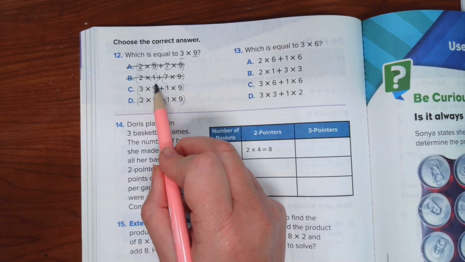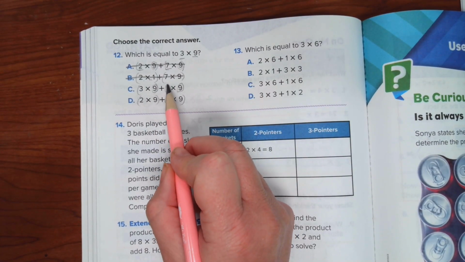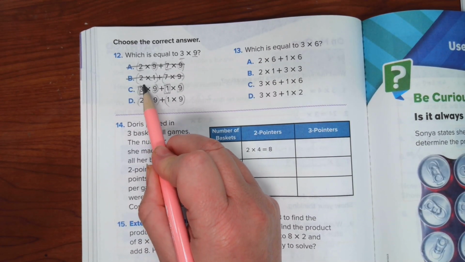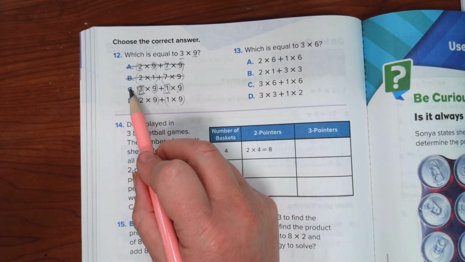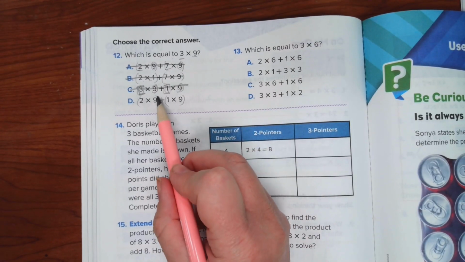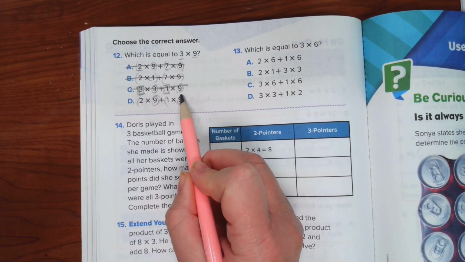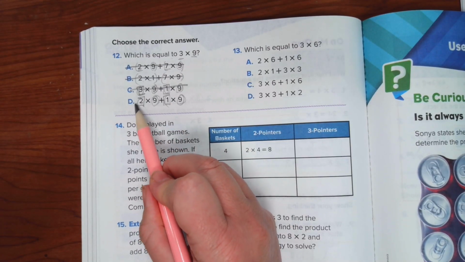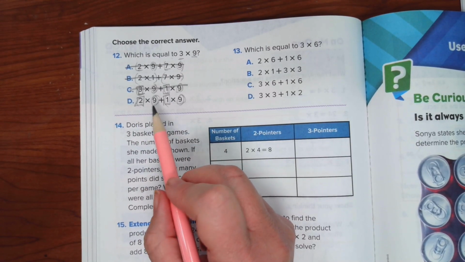Alright, they kept 9 the same. Did they decompose 3 with 1 and 4? If I put 1 and 4 together, does it give me 3? It does not. Alright, they kept 9 the same. Did they break down 3? They did, because 2 plus 1 is 3.